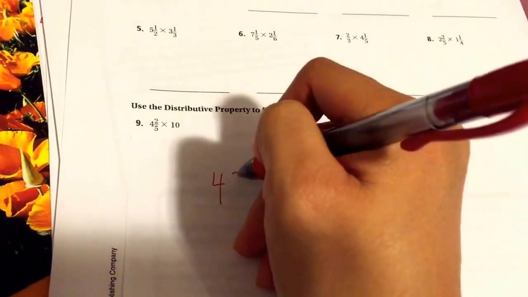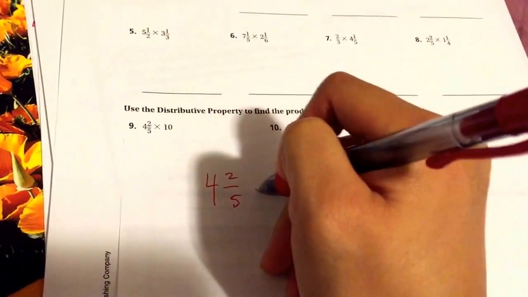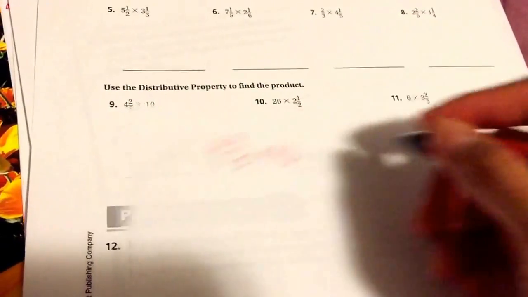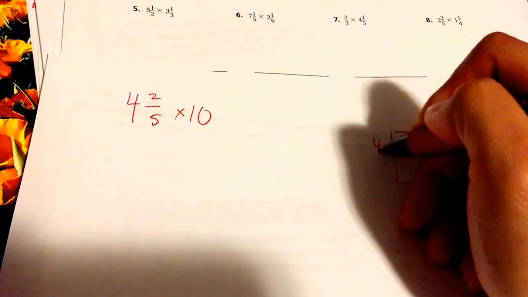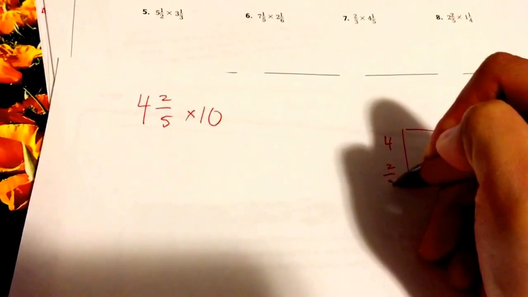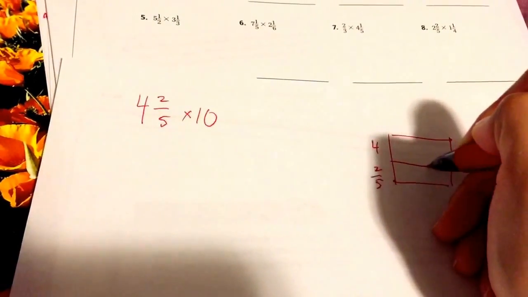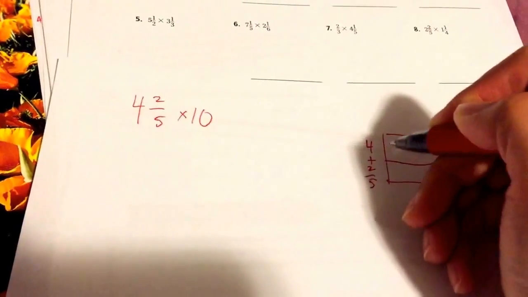4 and 2/5 times 10. If we're to think about the area model to help us visualize this equation, we would be looking at 4 and 2/5 split over here, and then we'd be adding them, right?